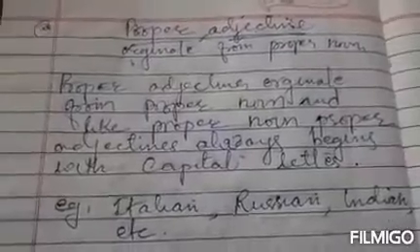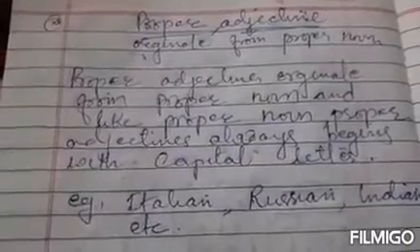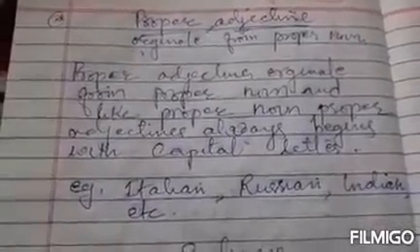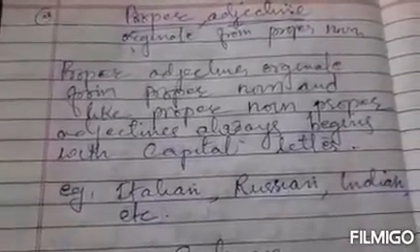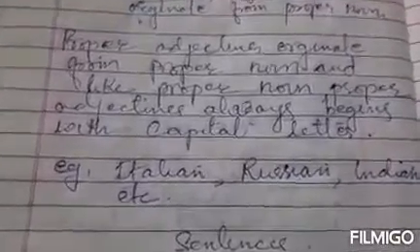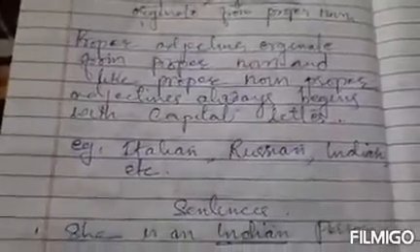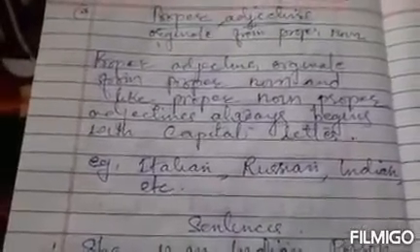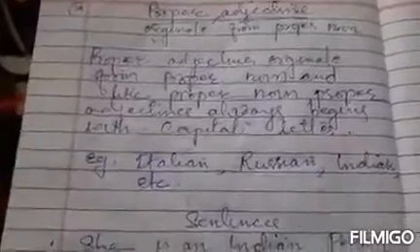Proper adjectives originate from proper nouns, and like proper nouns, proper adjectives also begin with a capital letter. So all the proper adjectives begin with a capital letter. Examples: Italian, Russian, Indian, etc. All these proper adjectives begin with a capital letter, as you can see in the examples.